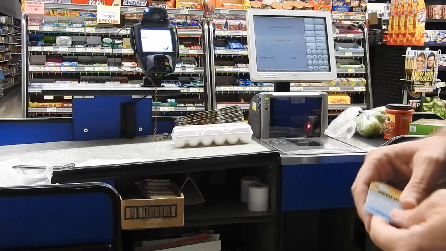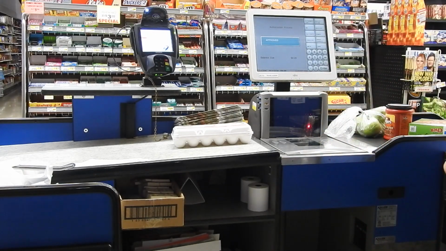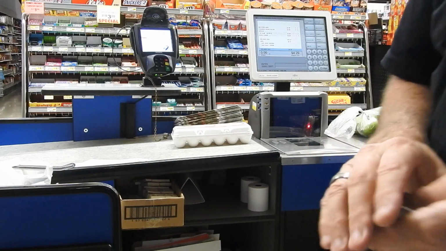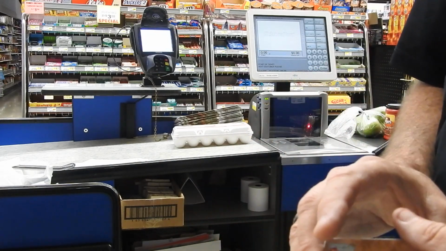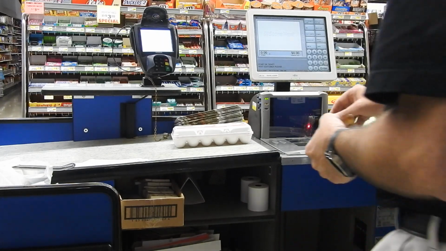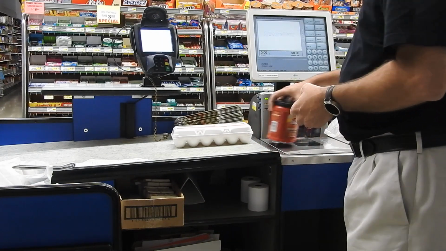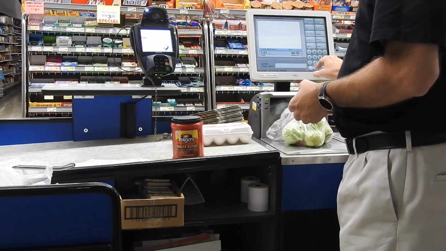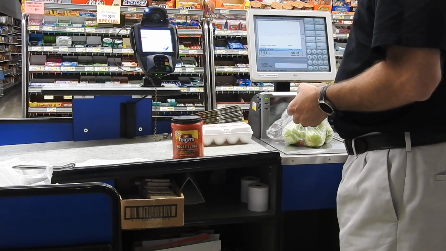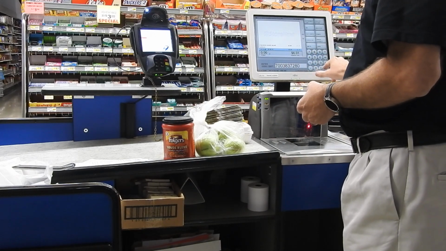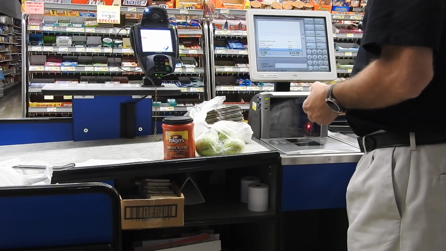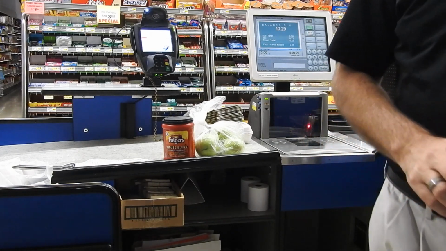So I voided the transaction. The system is currently putting everything back on the card. And now I can start over for whatever reason I needed to. I want to do the transaction one more time. So again, we just scan the order, hit the enter button.